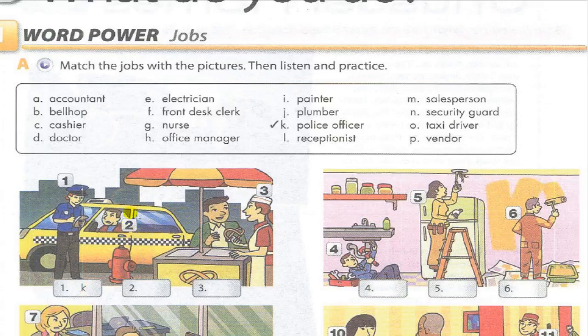Number 2, okay, let's read the jobs first. A, accountant. A person who handles money, a person who takes money. Bellhop, a person who carries bags. Cashier, someone who takes money.